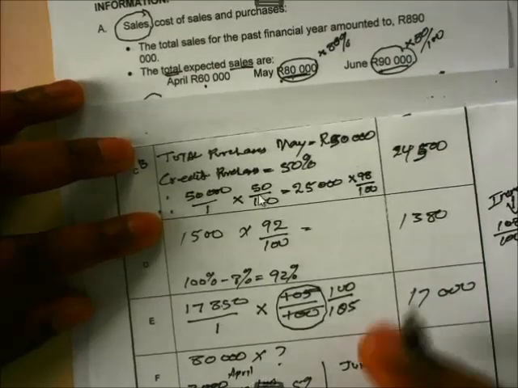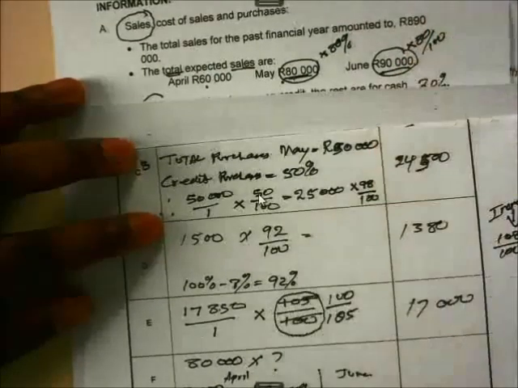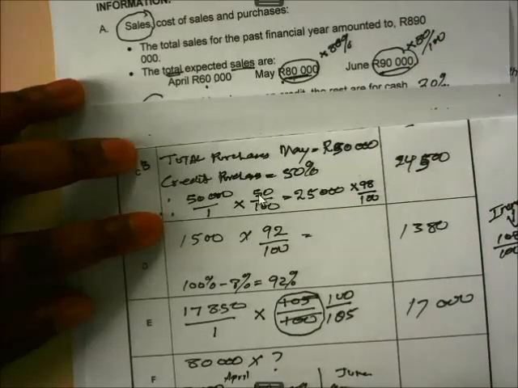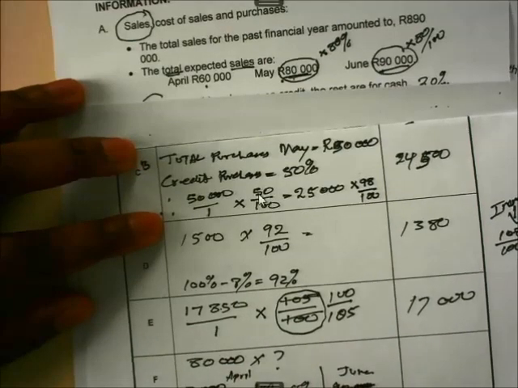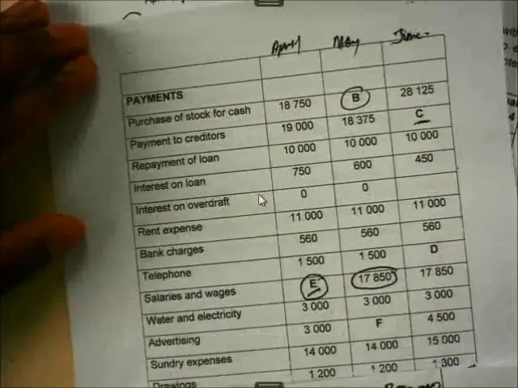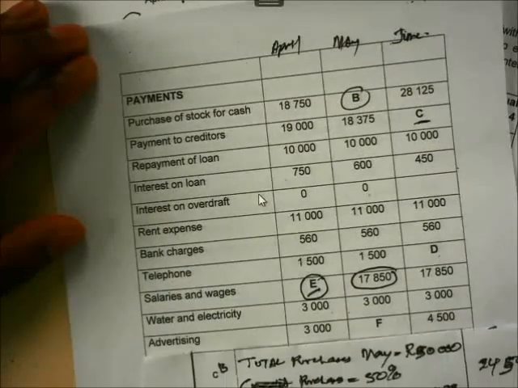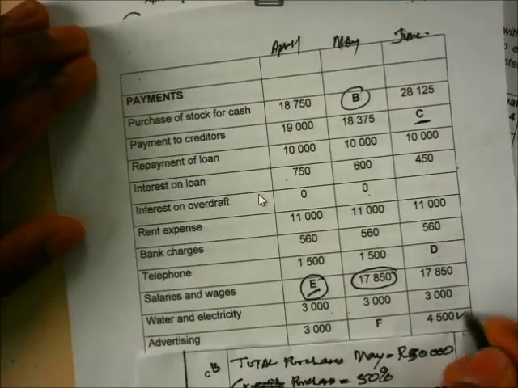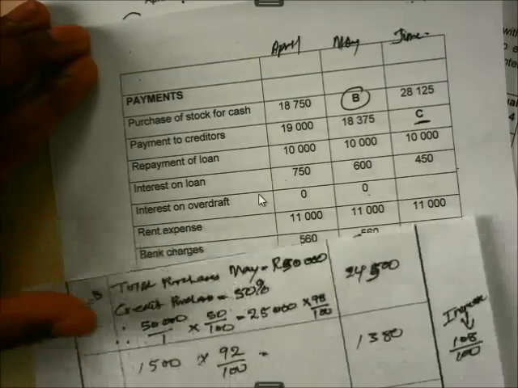Now let's check for June. For June, the total sales were 90,000, and advertising for June is 4,500.